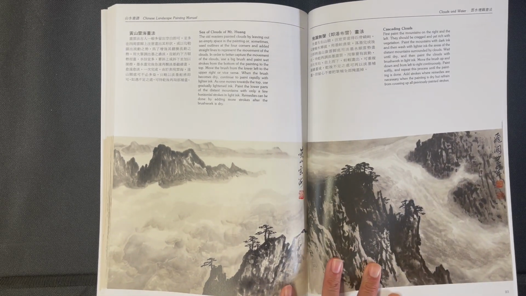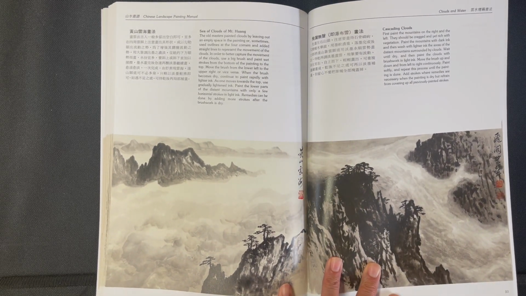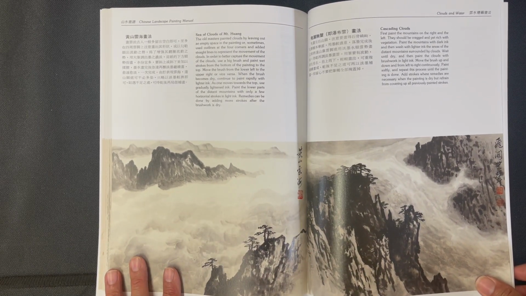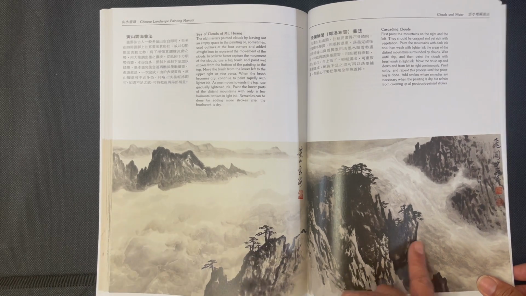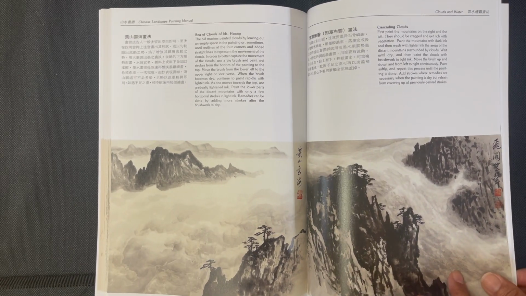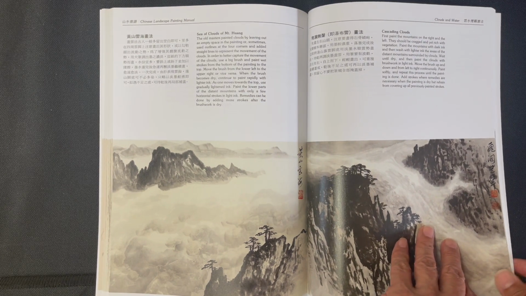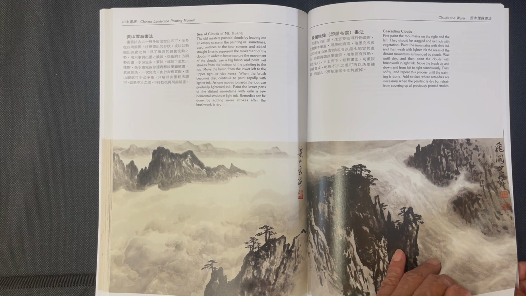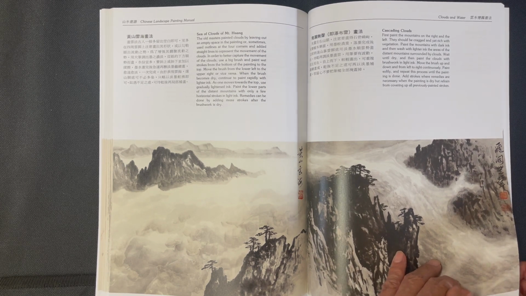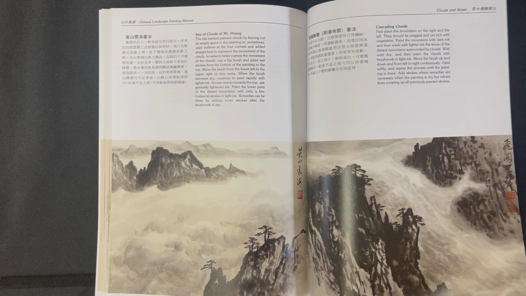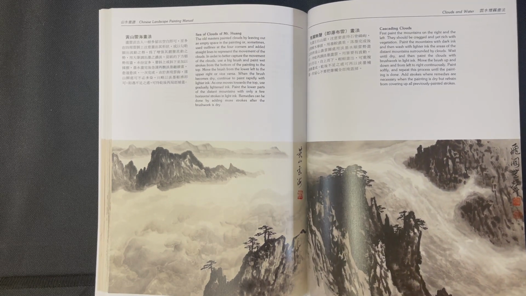Now we get into this idea of clouds. So here we have a sea of clouds at Mount Huang. And over here is these cascading clouds. So this Yellow Mountain, or Huangshan, is one of the most beautiful places in China, and it is a really excellent place to go to see the interplay of mountains and mist.